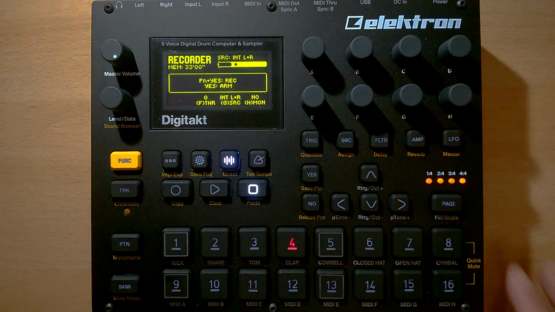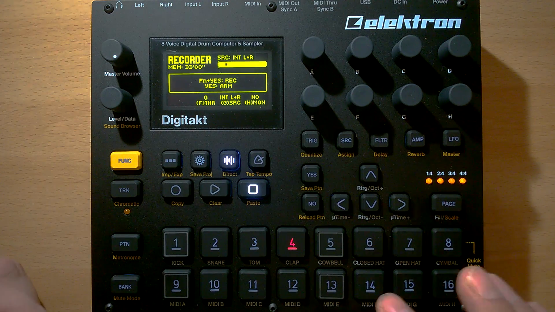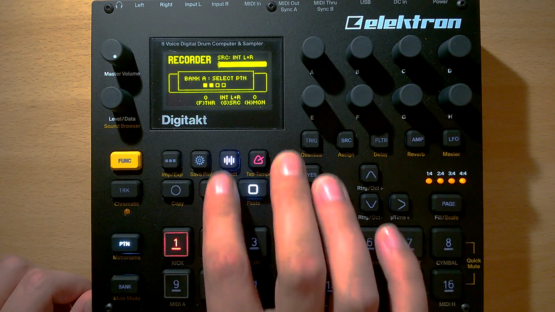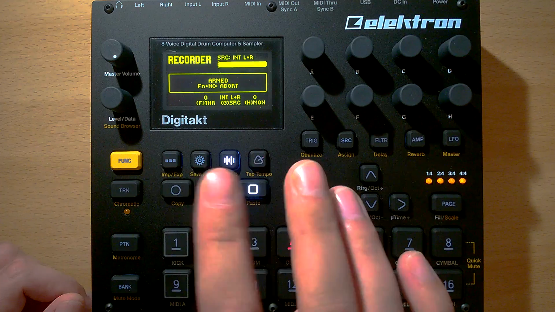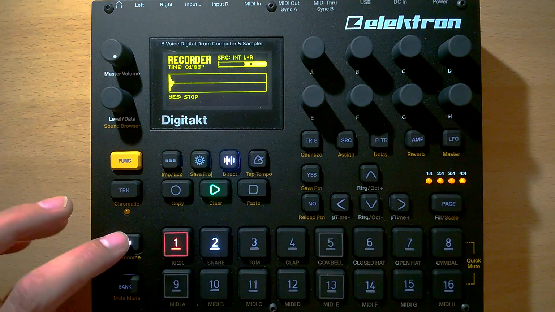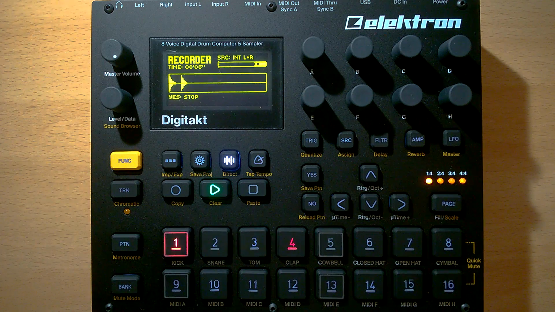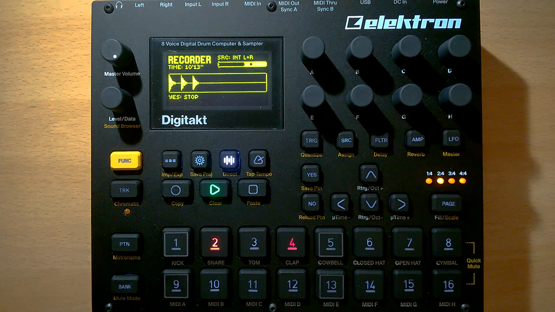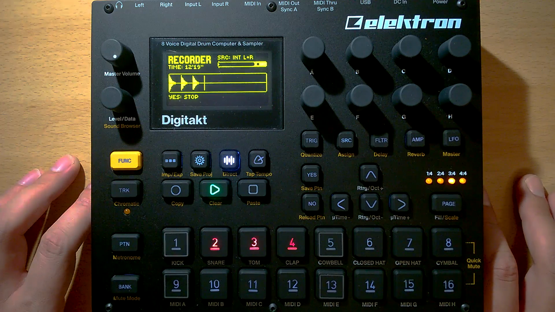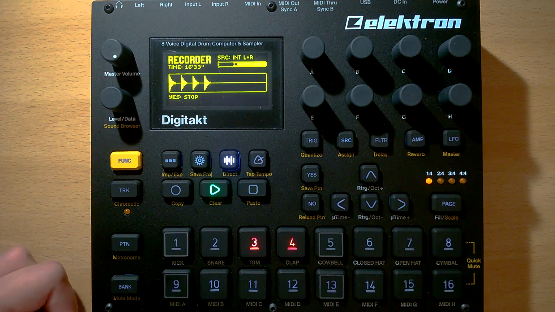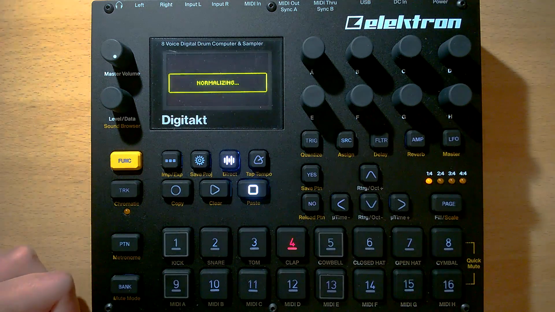Just something random, so we get a little bit of a different sound going here. Yet again, like before, I'm arming the recorder and starting playback so that I record it. Okay, that should do.